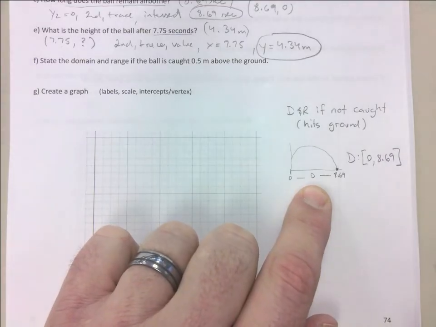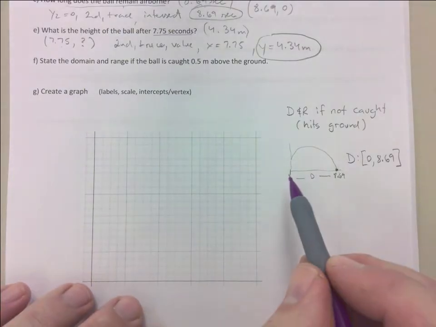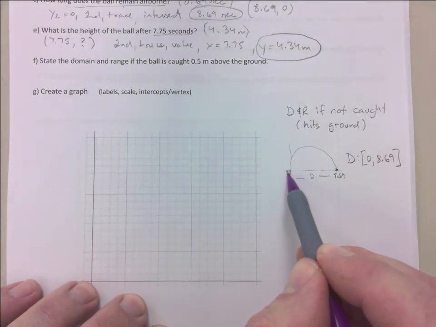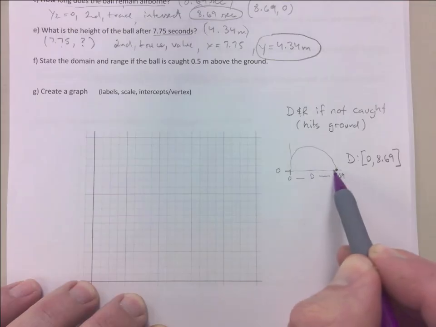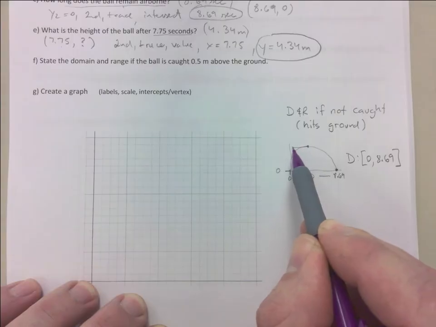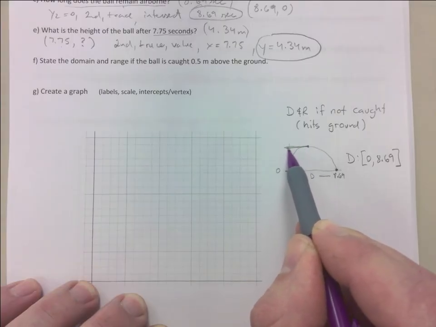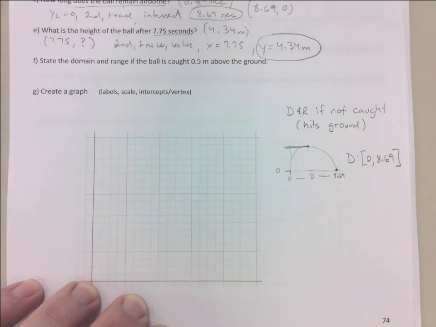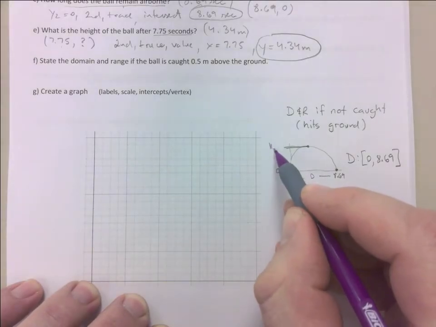Okay? That means my domain. My range, since it hits the ground, right? The lowest is 0. The highest is given to me by the vertex. And what's the highest that I ever get to here? 11.5 meters, right? That's the highest point.